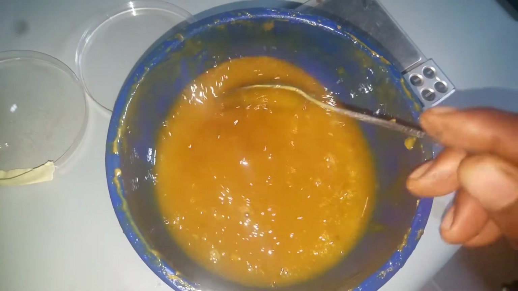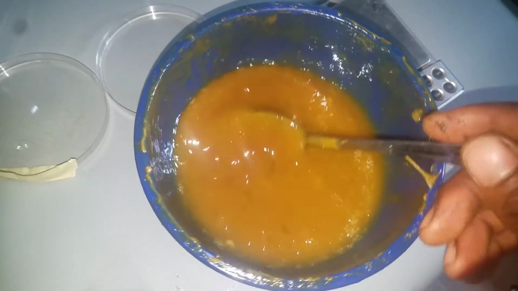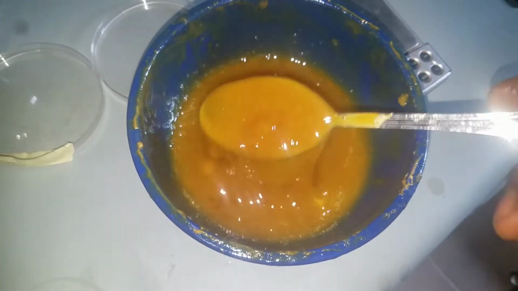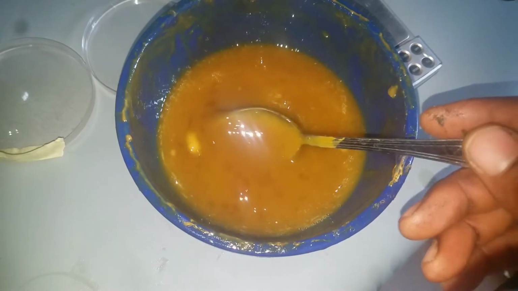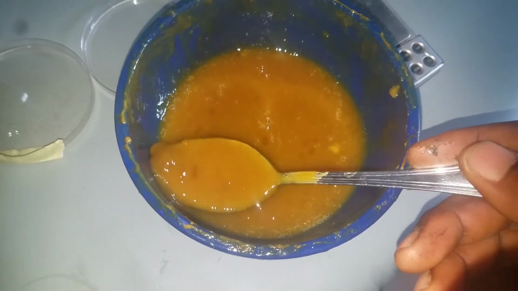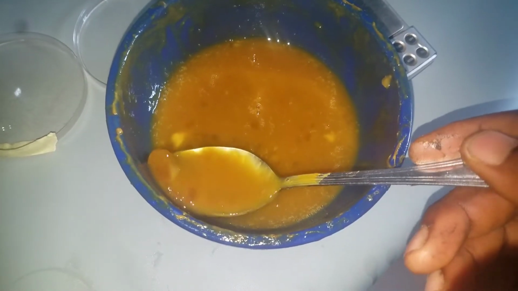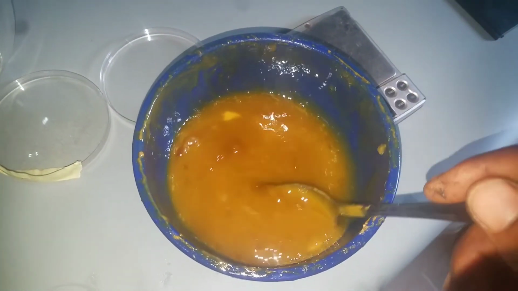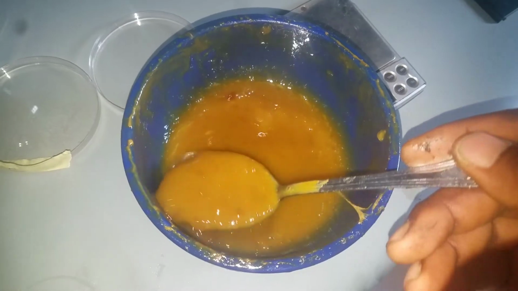Now, you can see how this thing looks. If you look at it critically, you will see that there are lots of seeds, gradual seeds, undissolved rubber. So you can see this rubber here. Now, these things come from inconsistent stirring on my own part.